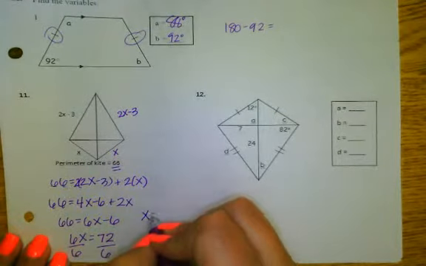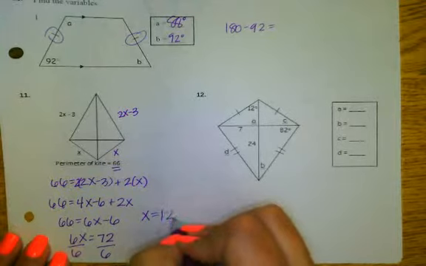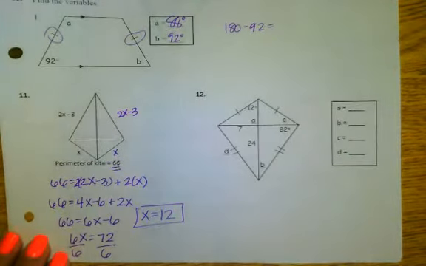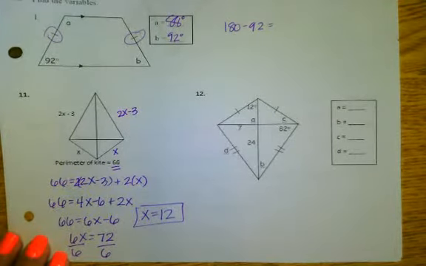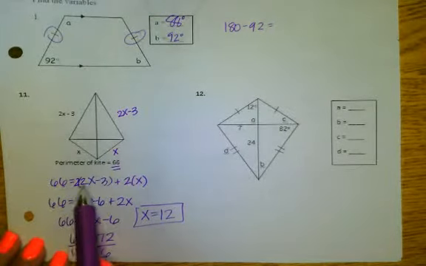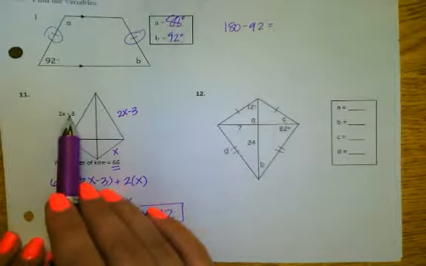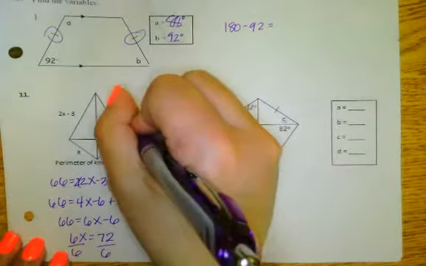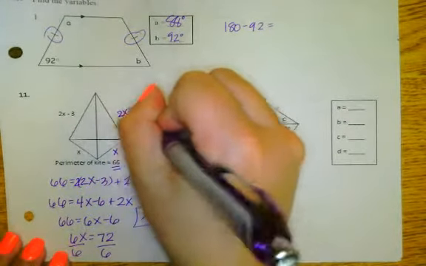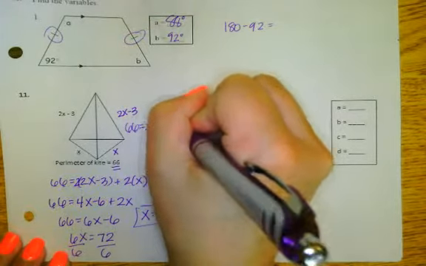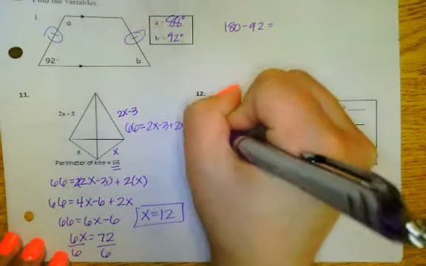Does everybody see why we set up that equation? Okay, so you could either multiply each of the pieces by 2, or you could have just added them all up. So 66 equals 2x minus 3 plus 2x minus 3 plus x, and then combined your like terms. It's the same thing.